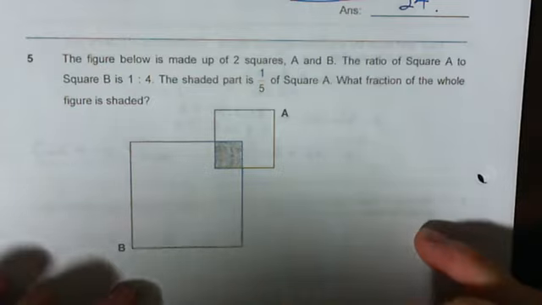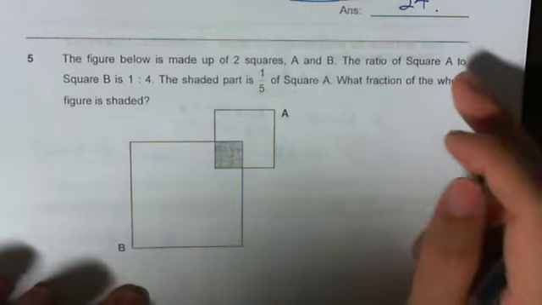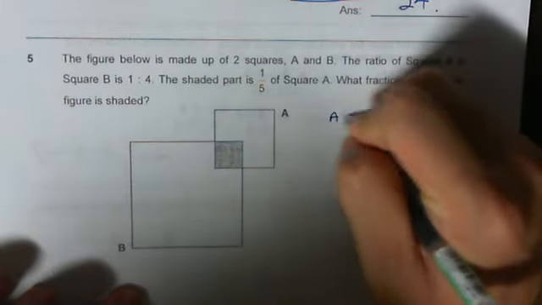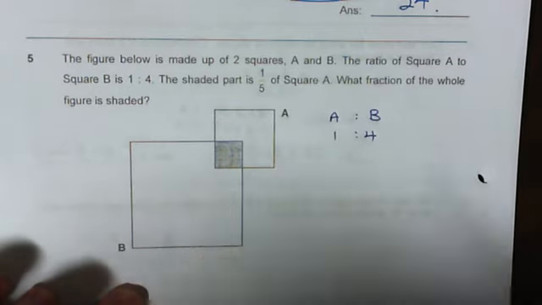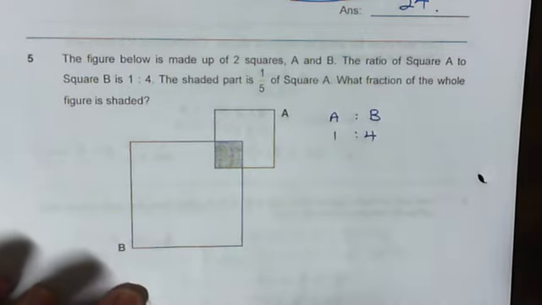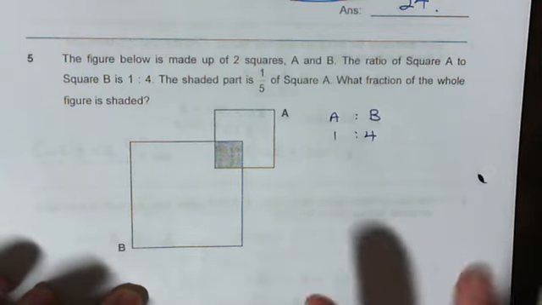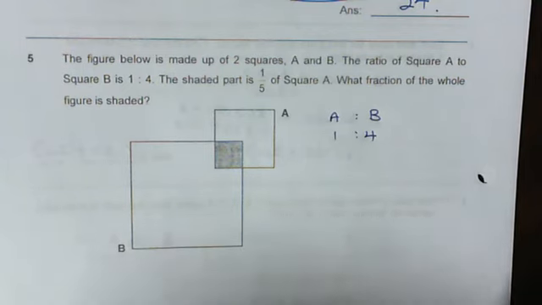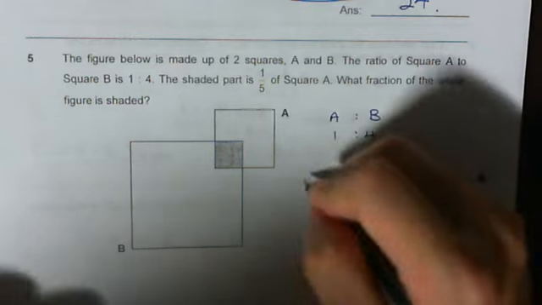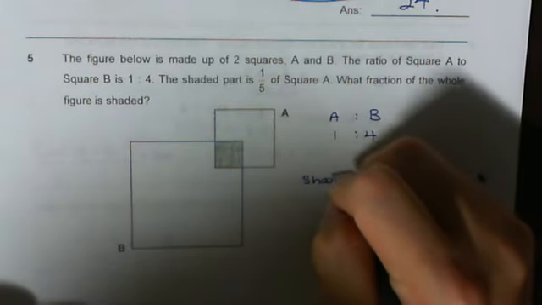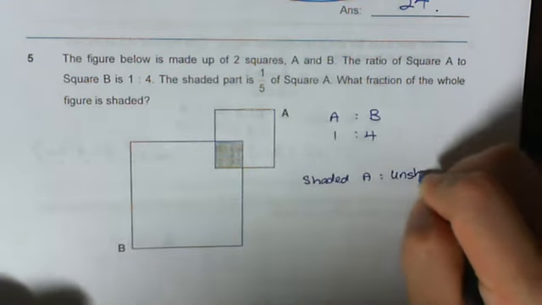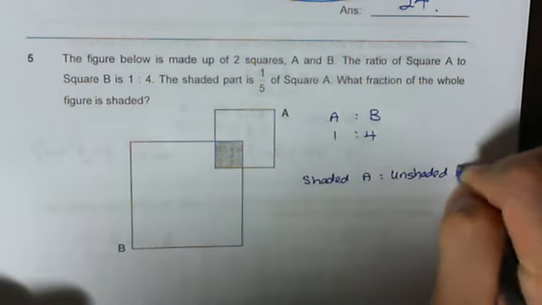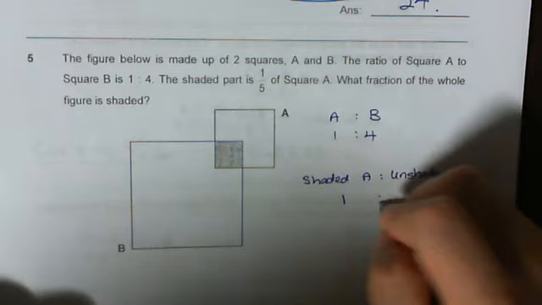This figure is made of two squares, A and B. The ratio of the square A to B is 1:4. The shaded part is 1/5 of square A. What fraction of the whole figure is shaded? Now, when I look at this, I know that shaded A to unshaded A is 1:4. Normally we'll immediately write 5.